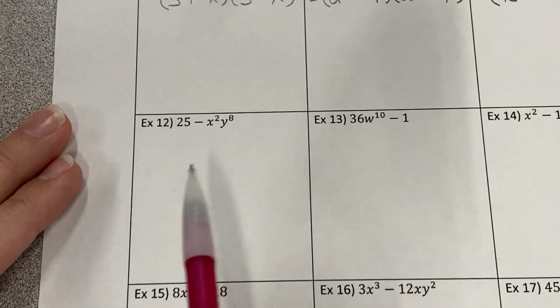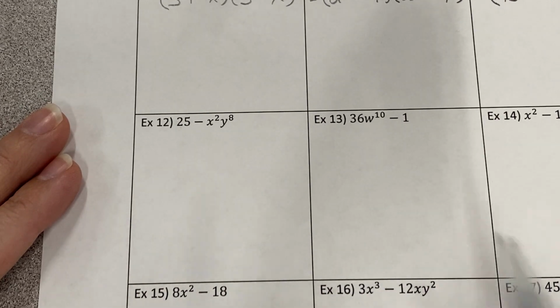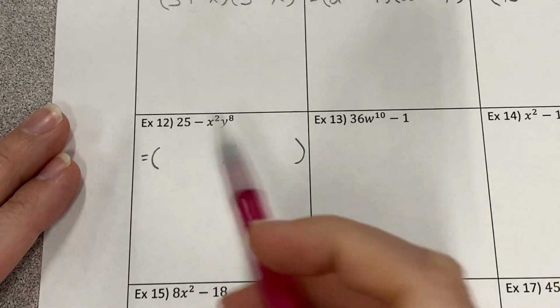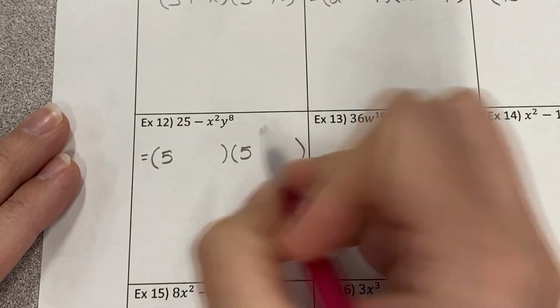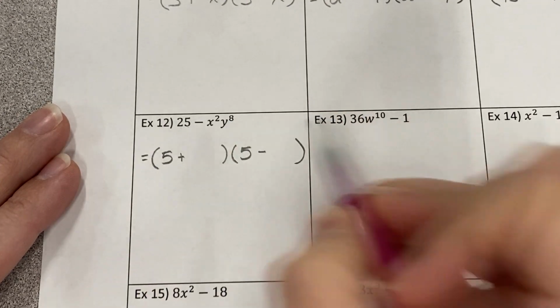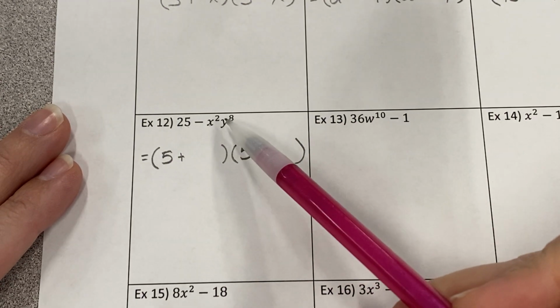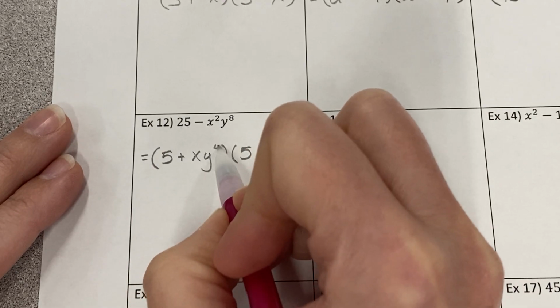Example 12, GCF. No. Perfect squares? Yes. The square root of 25 is 5. Why don't we put our signs in right now? You can wait till the end if you like. The square root of x squared y to the 8th is x y to the 4th.